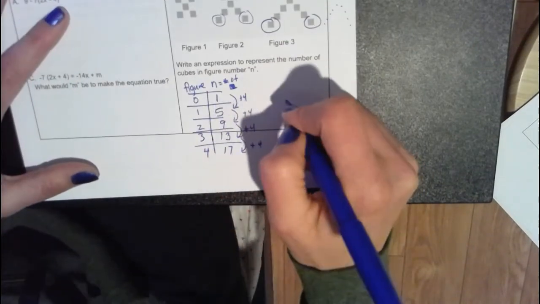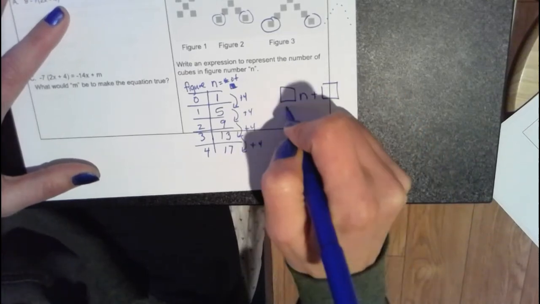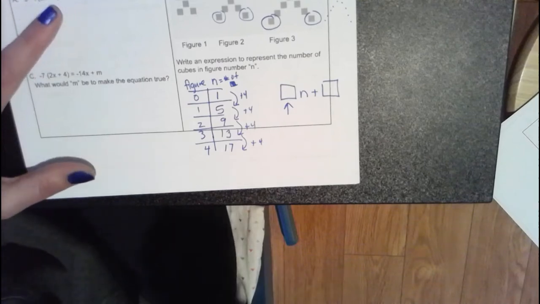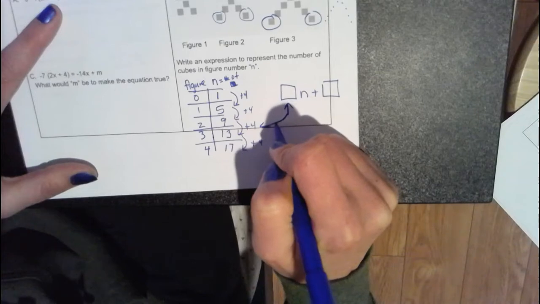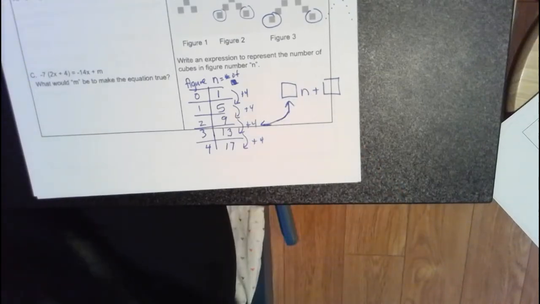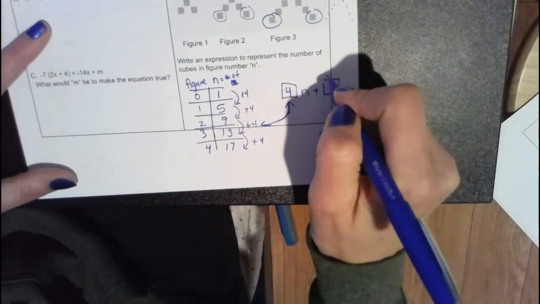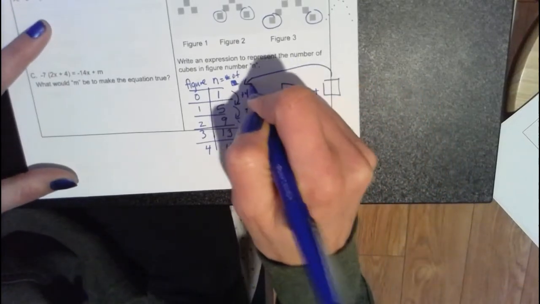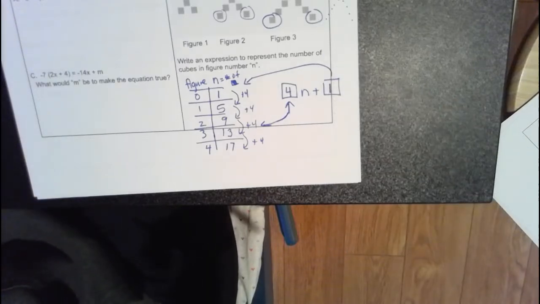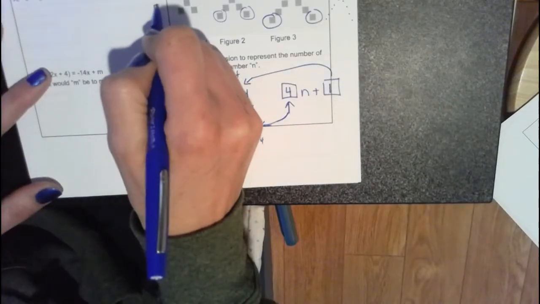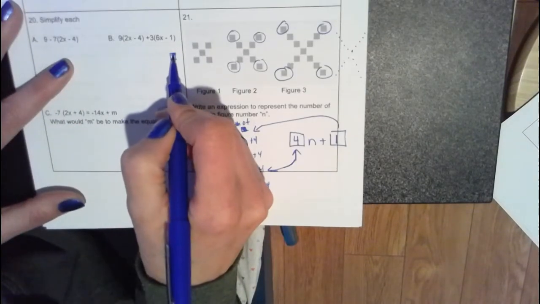So when I'm writing my rule for my expression, okay, this right here, whatever the number is there, is going to be this number right here. What are you adding each time? So there's the 4. And then this number right here is the 0 value. What did you start at? What was the amount of boxes that would have been in figure 0? So figure 0, if we can think of it, would have had just one box right there.